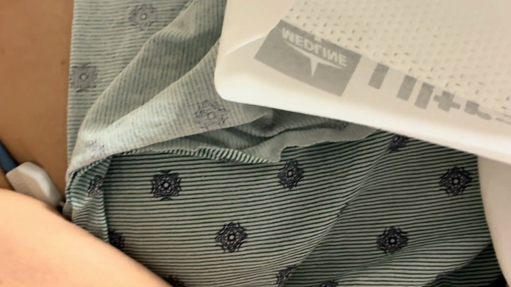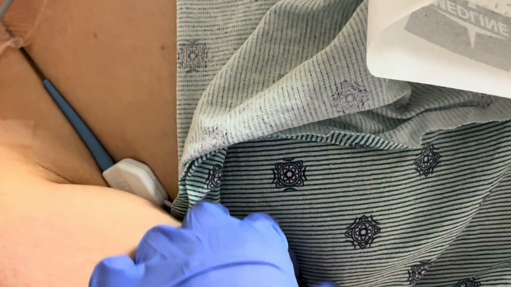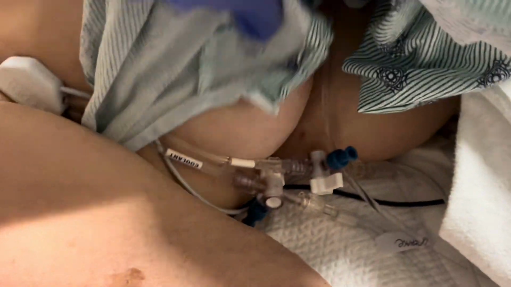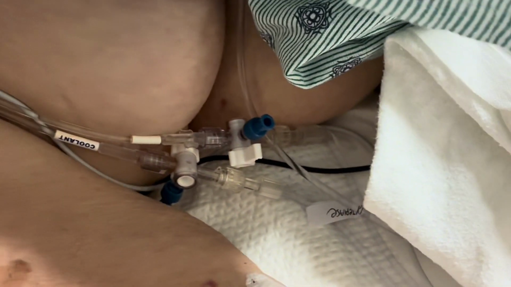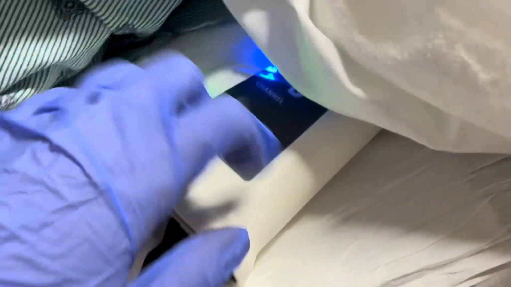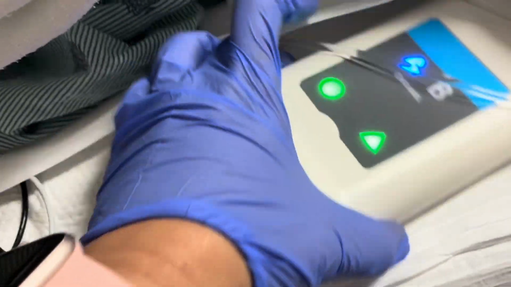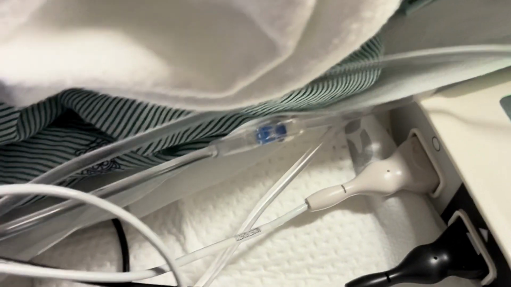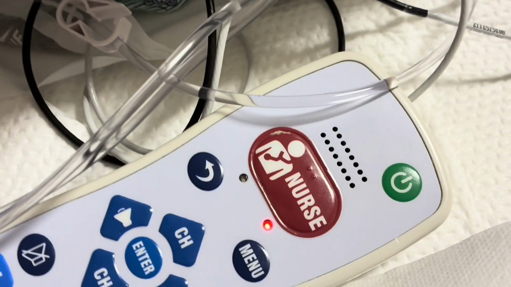And let me just show you here. So this is the actual catheter. As Asha is doing this, I will be doing this. That's your console over there, and we have this connector here.